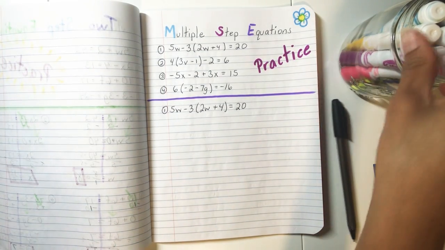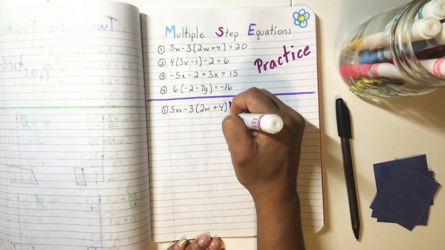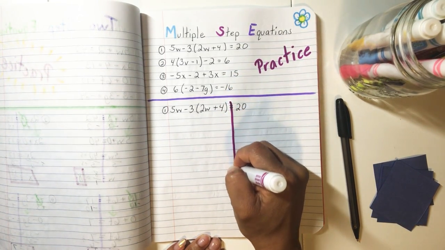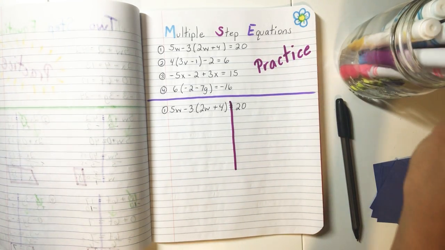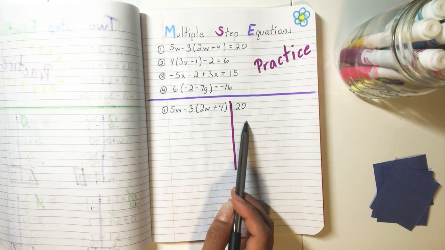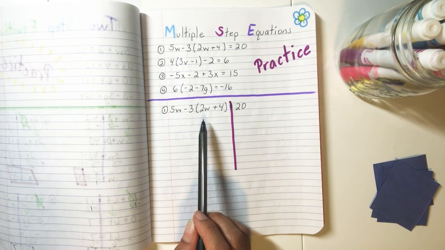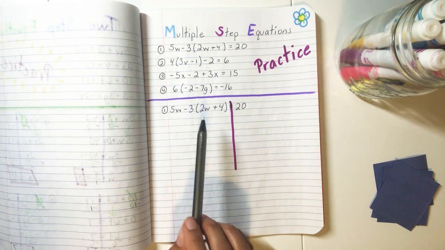Every time I start out, I like to draw a line down the center so I know there are two sides of the equation. Remember, there is a left side and a right side. The first thing I need to look for is distributive property.